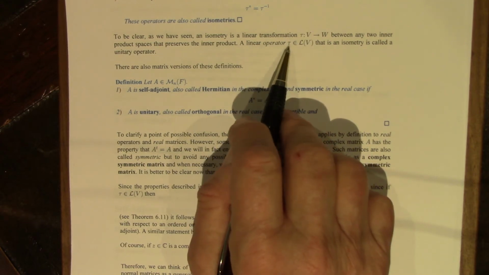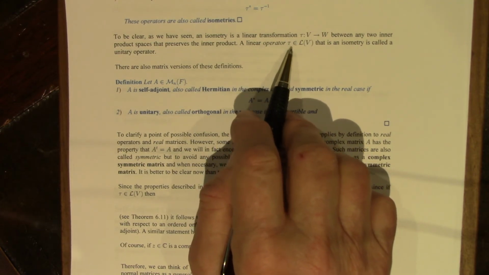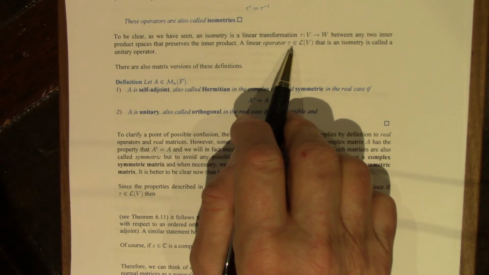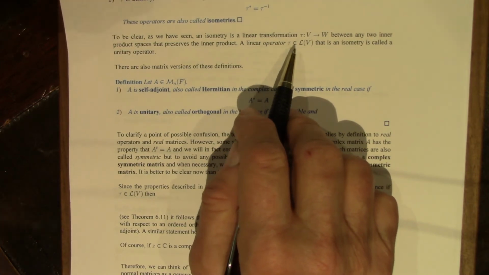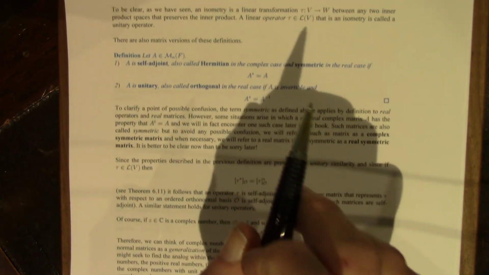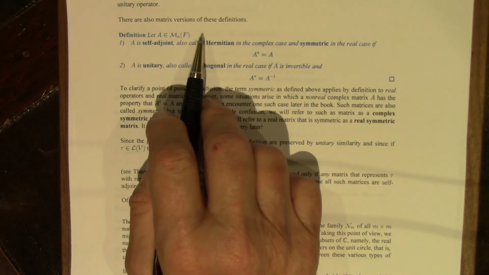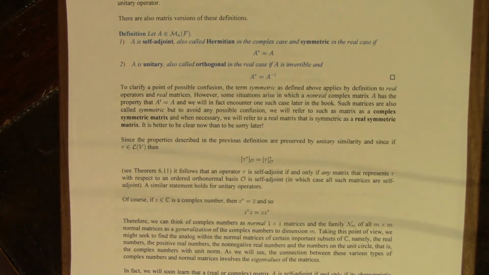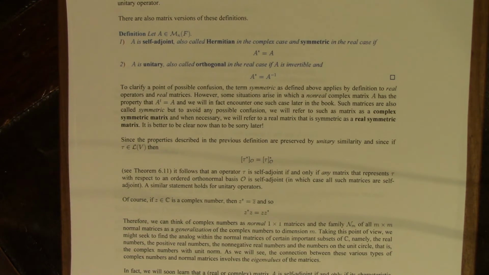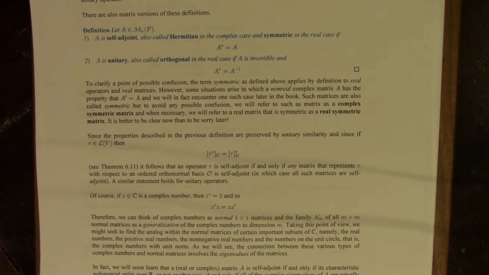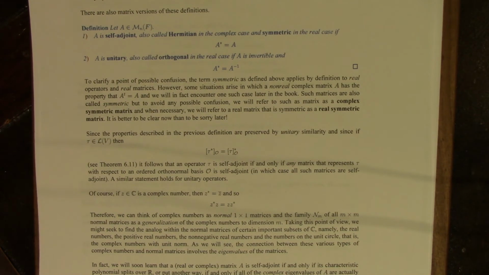The matrix representations of these operators with respect to orthonormal bases are unitary matrices. They're square matrices. There are matrix versions of the two definitions I gave. Normally, I wouldn't need to separate the two because a square matrix is an operator in our way of thinking. But there's one little kink, so that's why I did it.